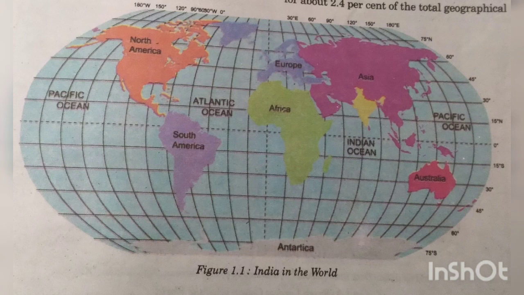When we see the latitudinal extent, it is 8 degree 4 minute north to 37 degree 6 minute north. It is the latitudinal extent of our country. And when we see the longitudinal extent, it is 68 degree 7 minute east to 97 degree 25 minute east. So when we see the latitudinal lines, we find our country is in the northern hemisphere, the northern part of our earth. And the longitudinal extent shows it is in the eastern part of the earth.